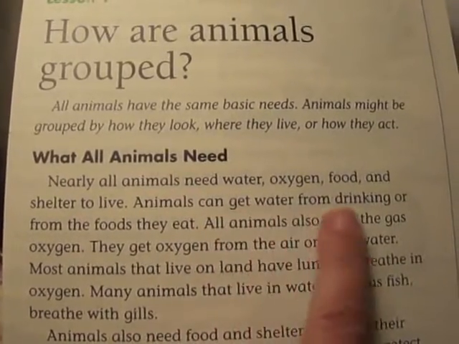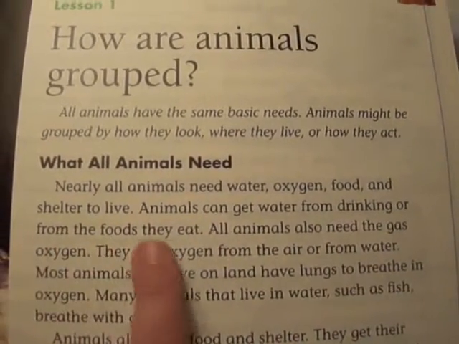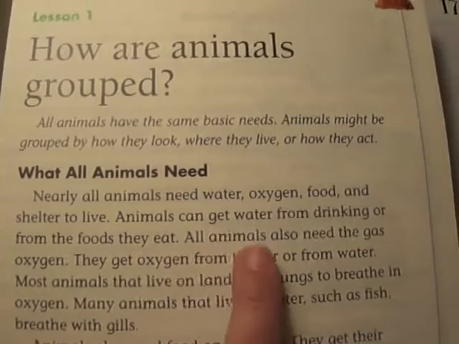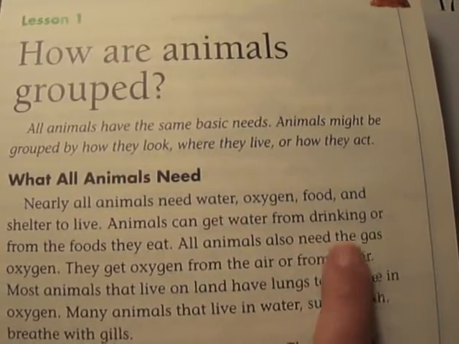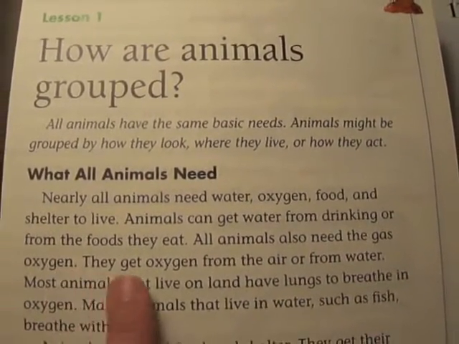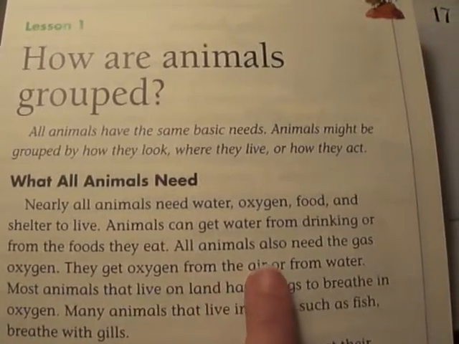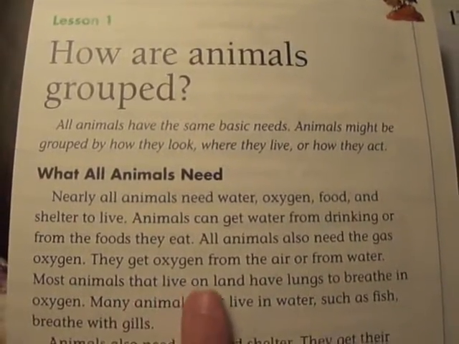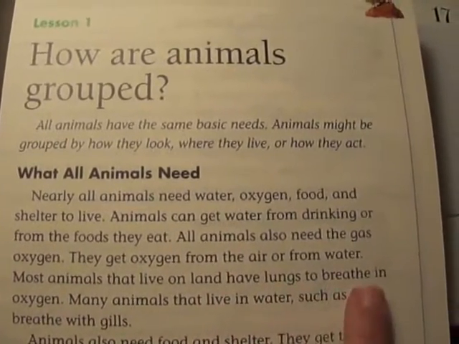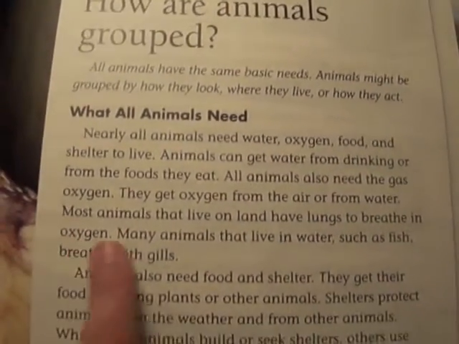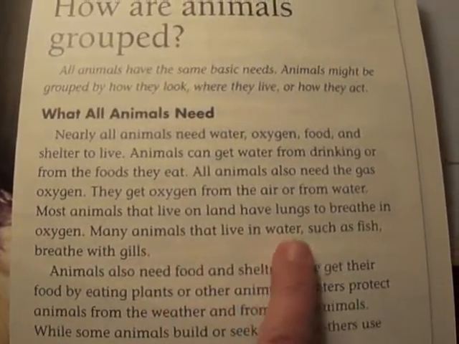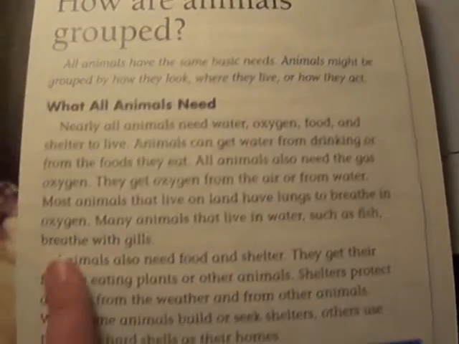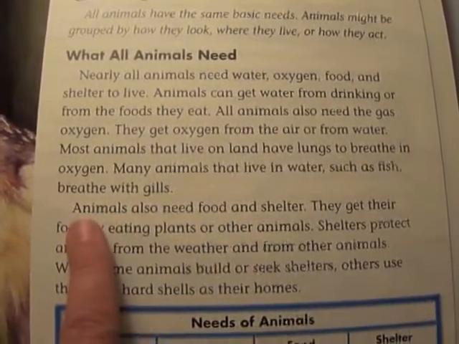Animals can get water from drinking or from the foods they eat. All animals also need the gas oxygen. They get oxygen from the air or from water. Most animals that live on land have lungs to breathe in oxygen. Many animals that live in water, such as fish, breathe with gills.